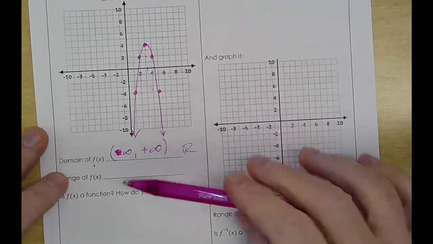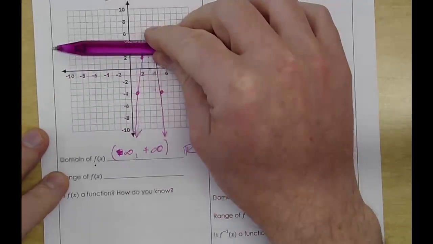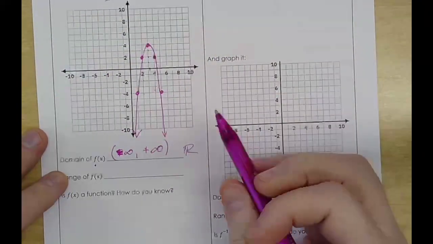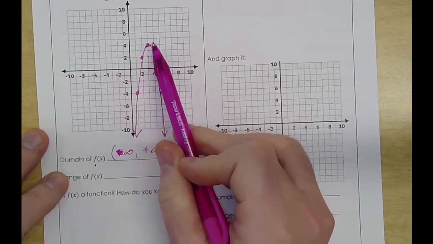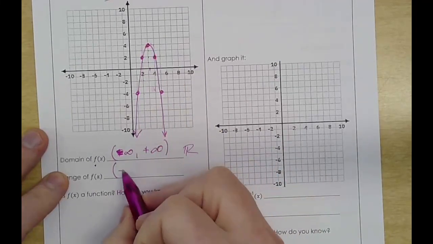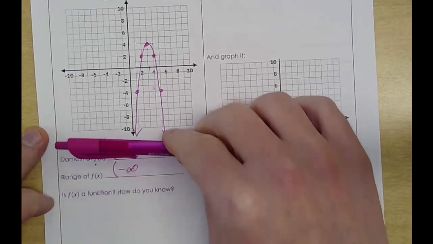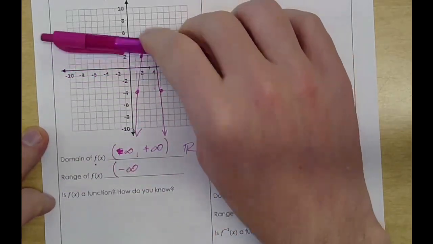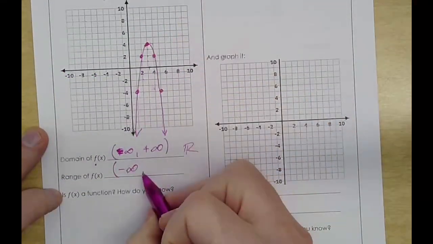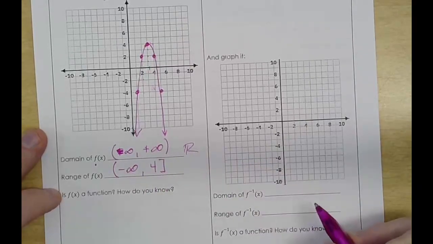The range: the lowest is down here and the highest is at the top this time. So don't be fooled and start at the vertex on this one. The lowest y's are down here, all the way down, coming all the way up, and the highest y number is 4, included.